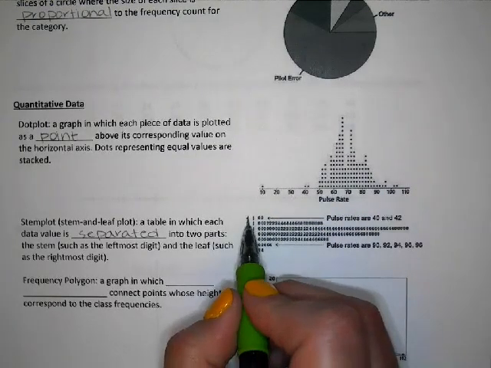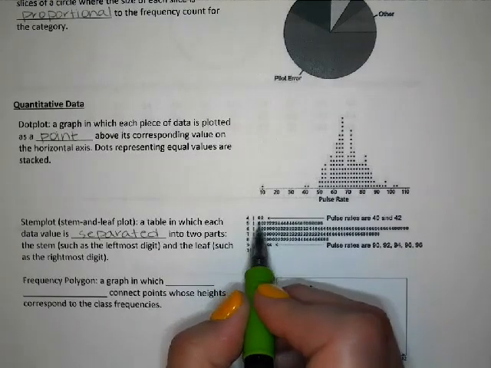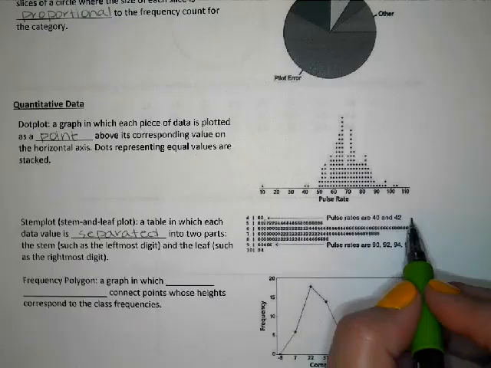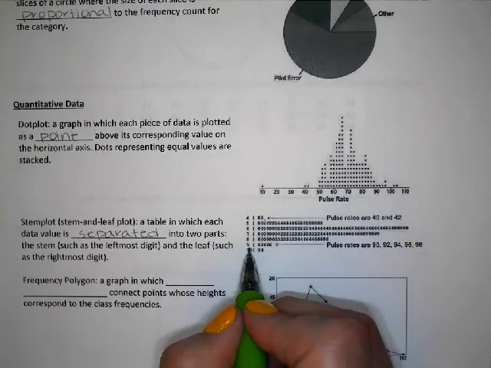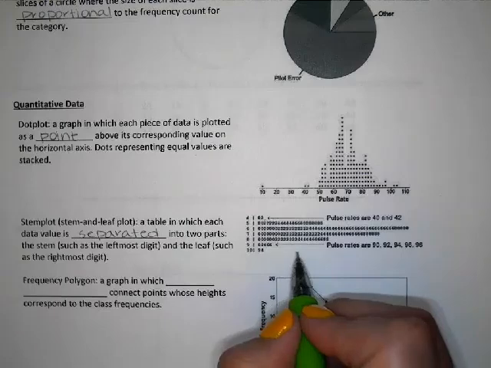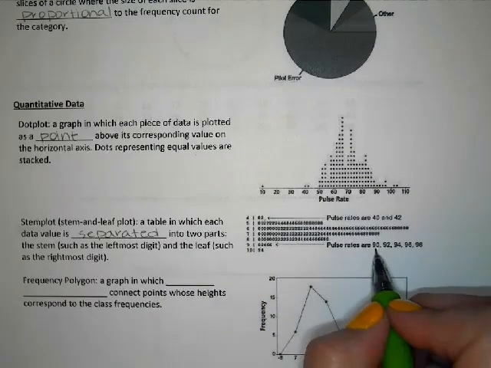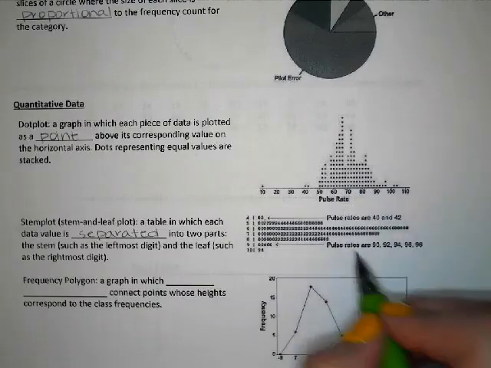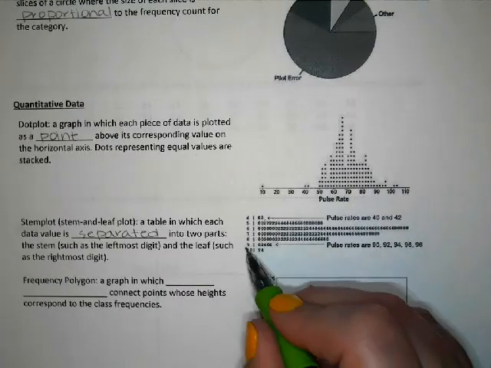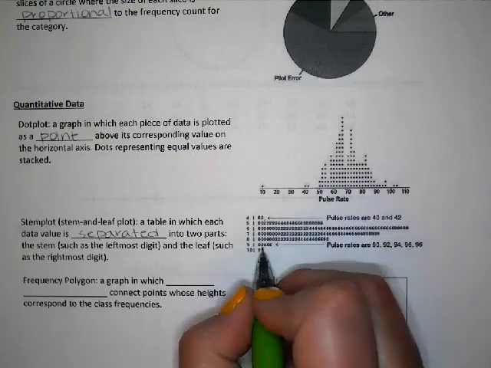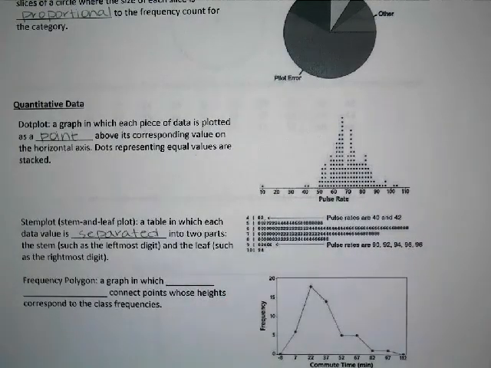So this 4 represents 40, and 0 and 2 would say that two numbers of the data set would be 40 and 42. Here we have 9, 0, 2, 4, 9, 6, 6. So the pulse rates that are represented there, so this is just another representation of this dot plot right here. The pulse rates represented in this part of the stem and leaf plot are 90, 92, 94, 96, 96.